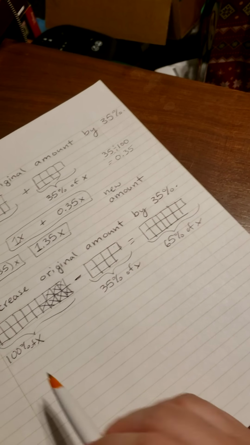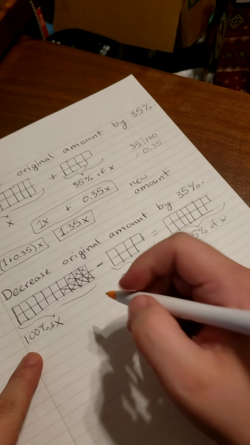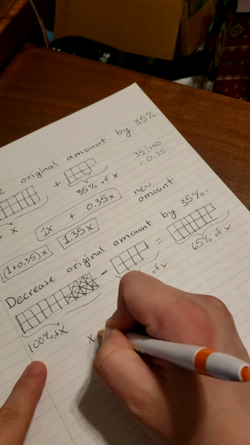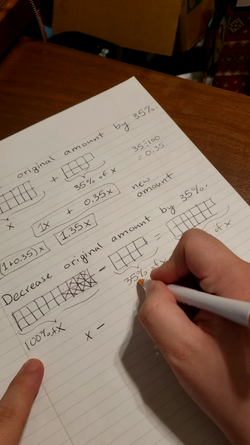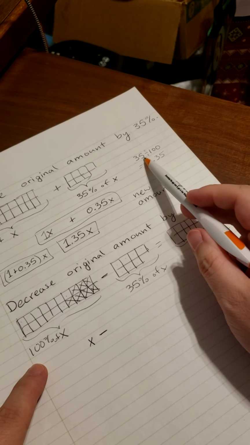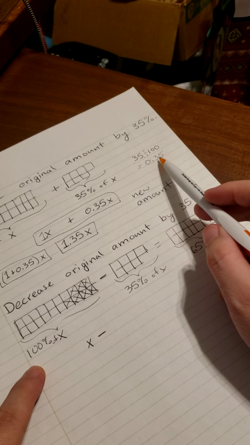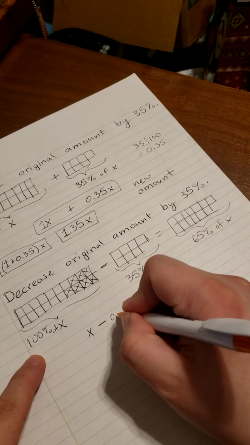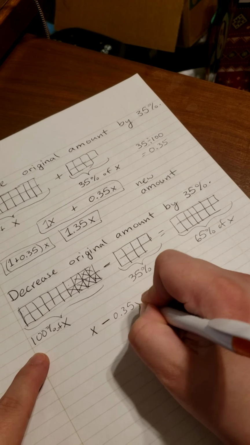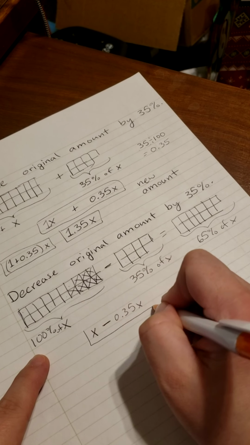What you're going to see is, again, 100% of x is what you're starting with, and you're subtracting 35%. Maybe take 35 and turn it into a decimal. 35% is 0.35, or 35 hundredths. So that's one expression.